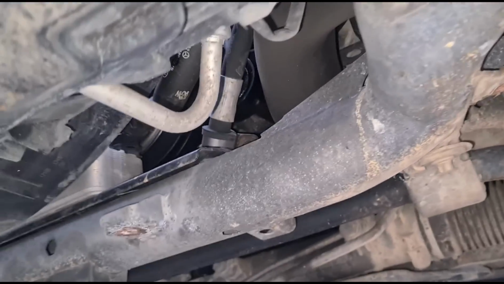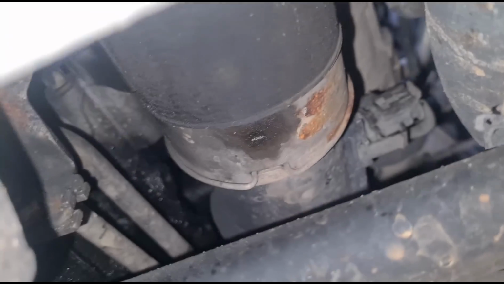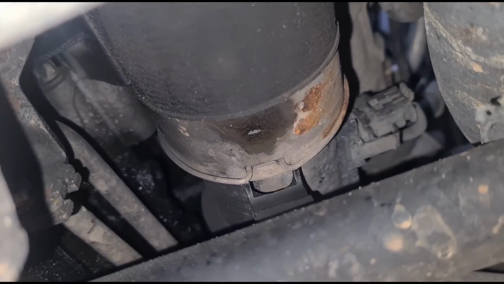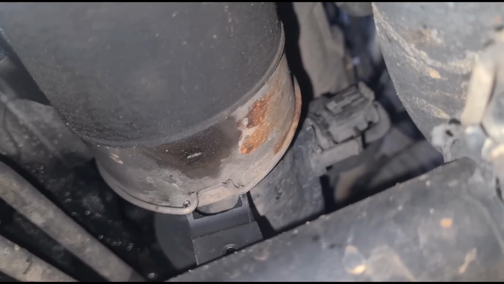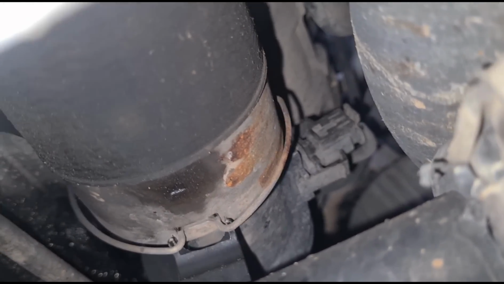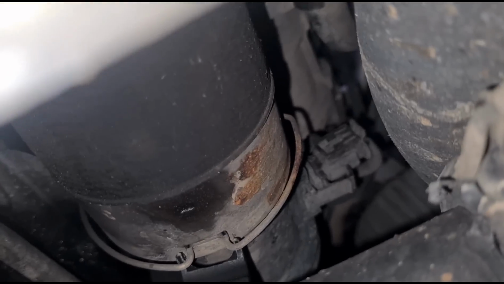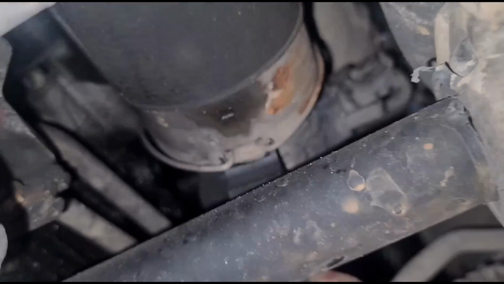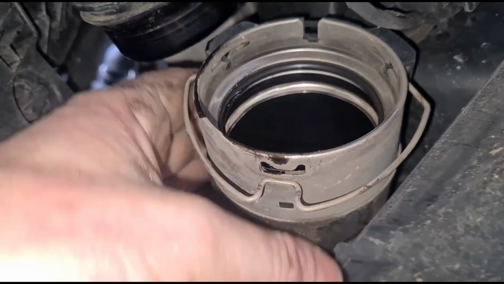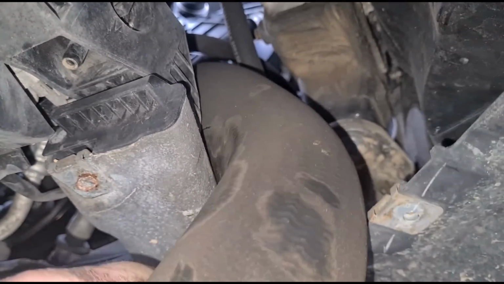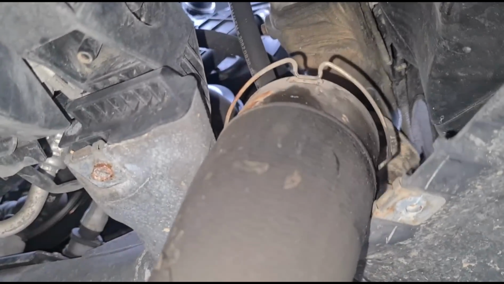Now we need to get the other end. There it is, just there. Again, just going to need to get this tool in there and stretch it down. Might need my two hands for this bit. Okay, now we've got both ends disconnected. We can just basically twist it around until we get the pipe out.